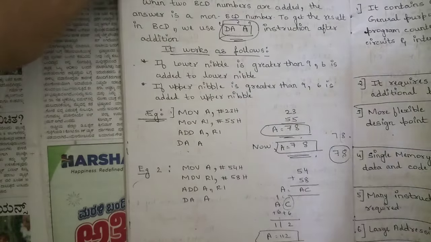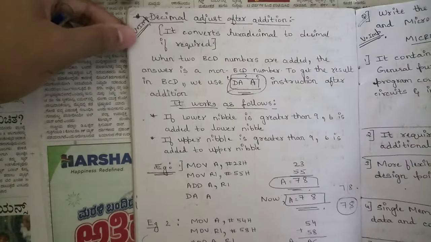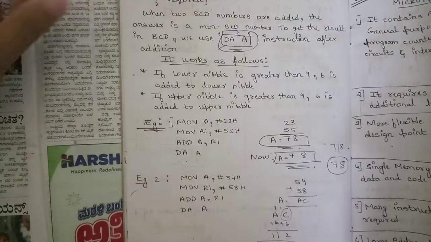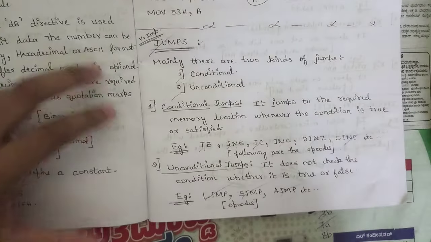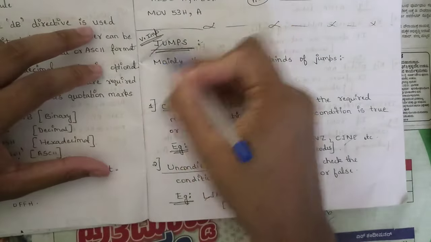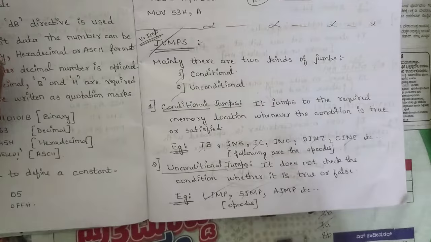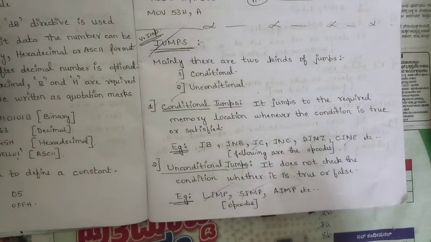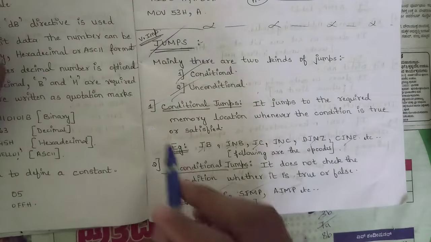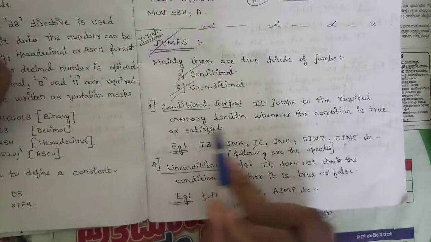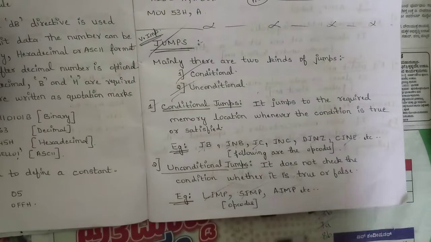This is one more important question related to decimal adjust after addition. They might ask it as a sub question to explain separately. So please note it down. One more very important and multiple times repeated question is to explain the different kinds of jumps. Mainly there are 2 kinds of jumps, conditional and unconditional jumps. Conditional jumps jump to the required memory location whenever the condition is true or satisfied.